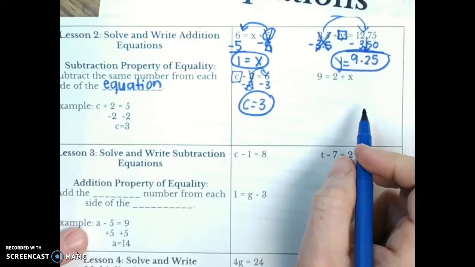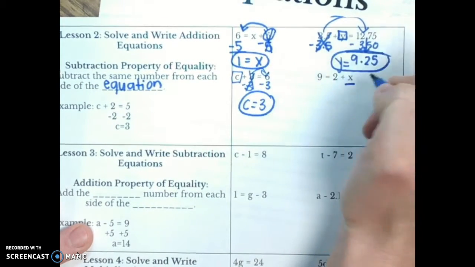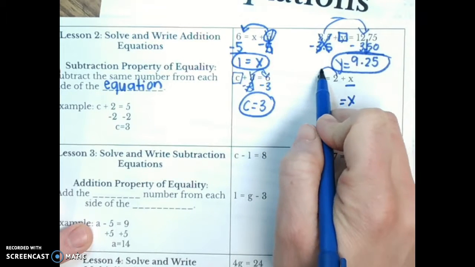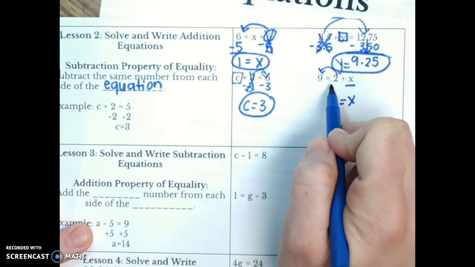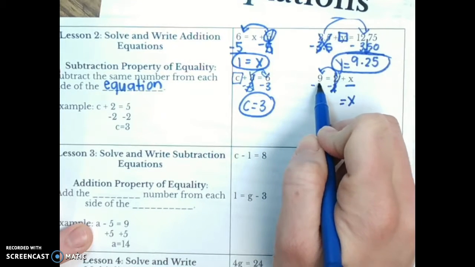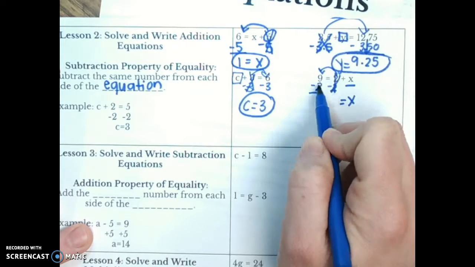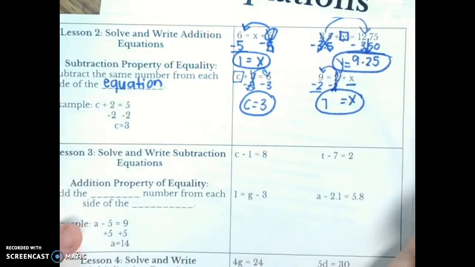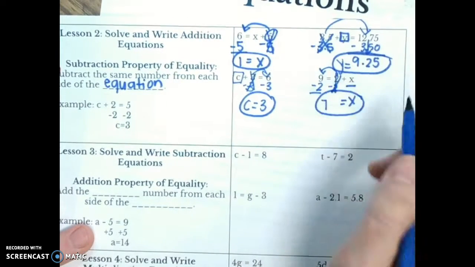And then we have this one. X is right here, so we're going to keep X on this side. But there's a 2. This 2 needs to go over here. The opposite of adding 2 is subtracting 2. So 2 minus 2 is 0. And now we're going to do the same thing over here. 9 minus 2 is 7. So 7 equals x.